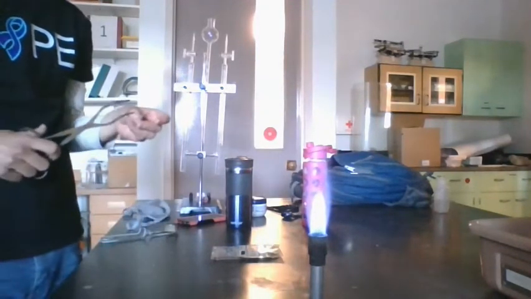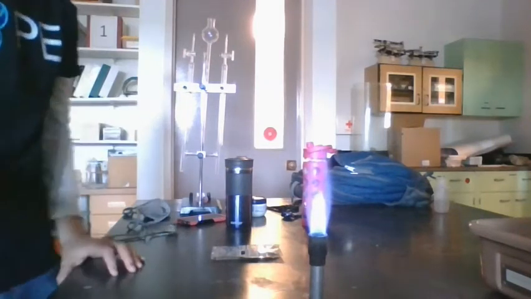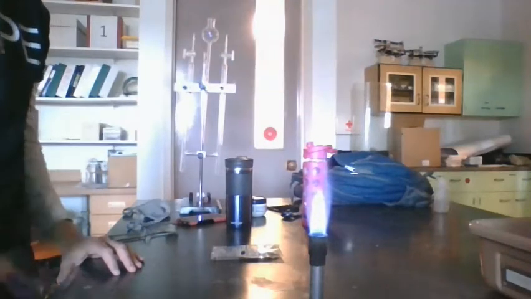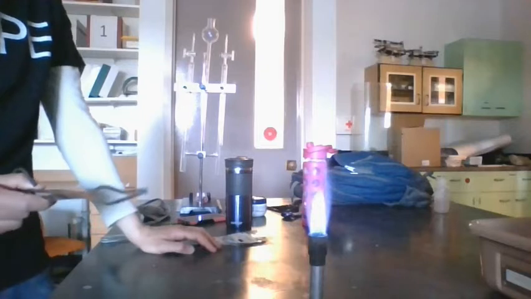So I'm just going to put the piece of magnesium here in these tongs, and I'm just going to put this in the flame. Okay, let's see what happens.